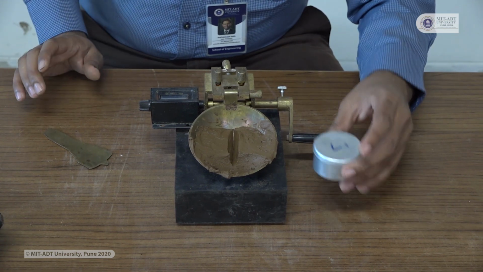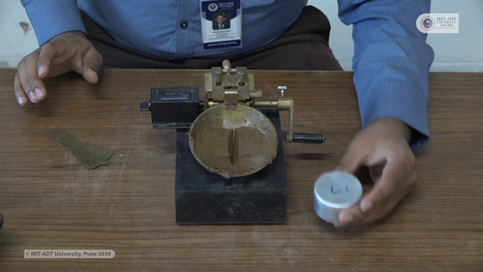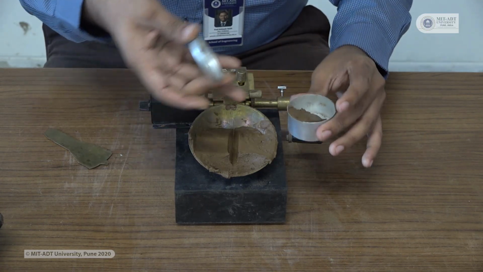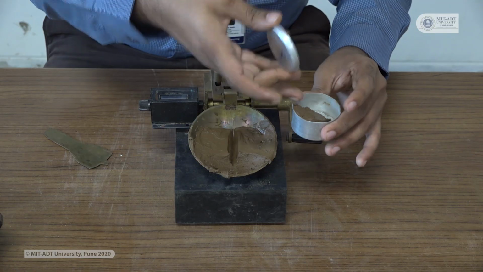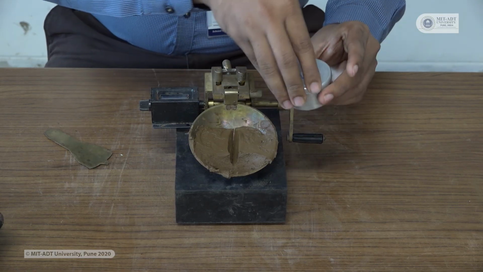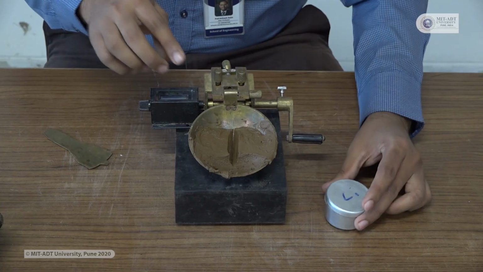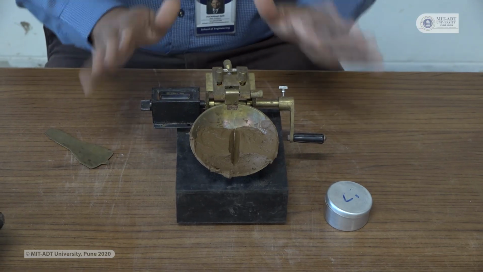So right now we will do this, and after that in our observation table we note down the empty weight of the container, after that the weight of the wet soil along with the weight of the container, and after 24 hours we will get the weight of the oven dry soil along with the weight of the container. So this is the end part of this experiment.